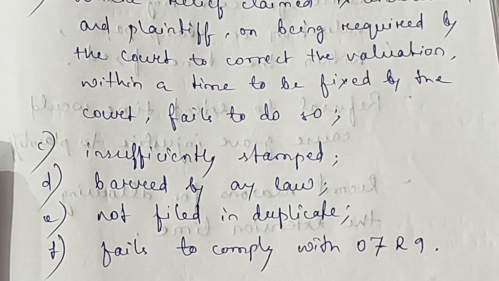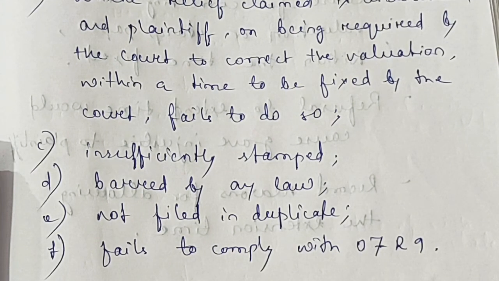Similarly, where a plaint is written upon paper insufficiently stamped, the court is bound to give the plaintiff some time to make good the deficiency. If again the plaintiff fails to do so or fails to make good the insufficiency, then it is liable to be rejected. Fourth, rejection where suit is barred by any law.